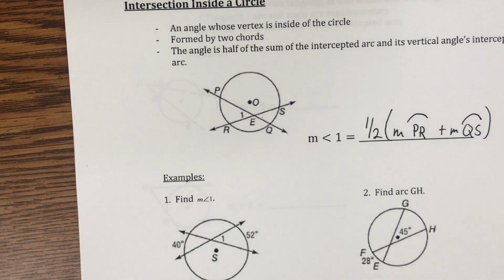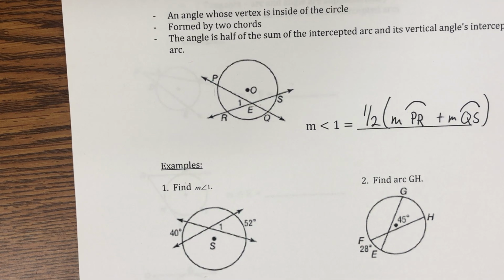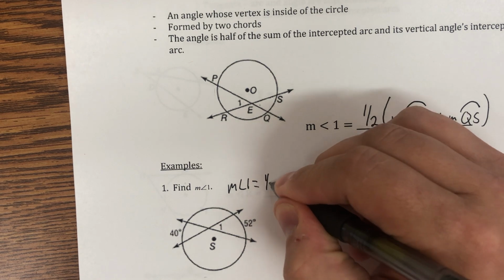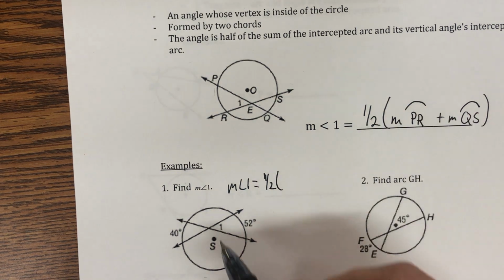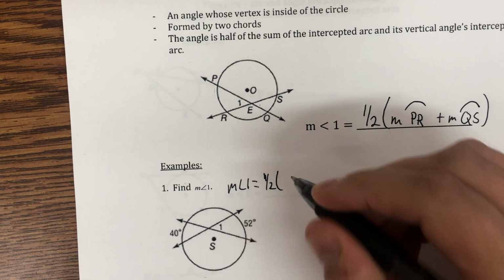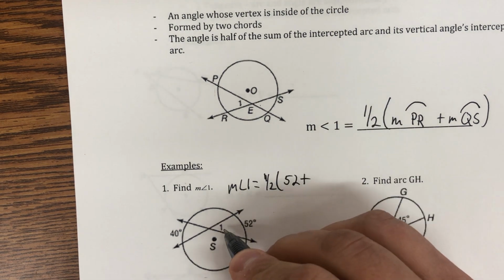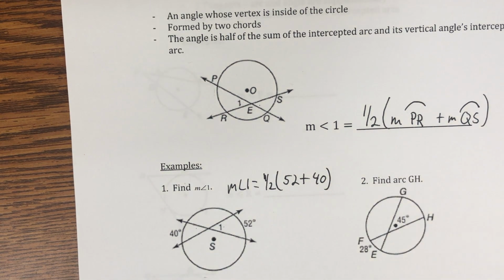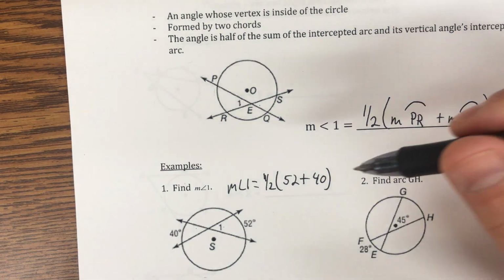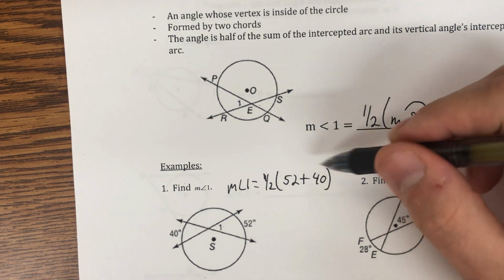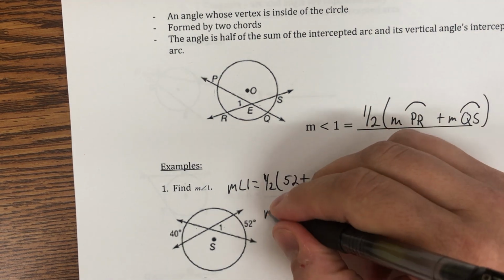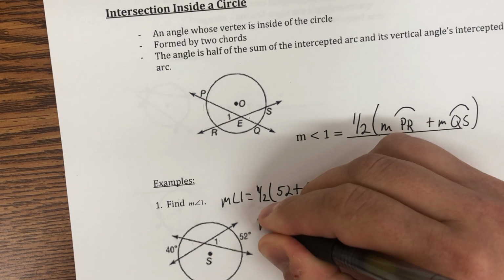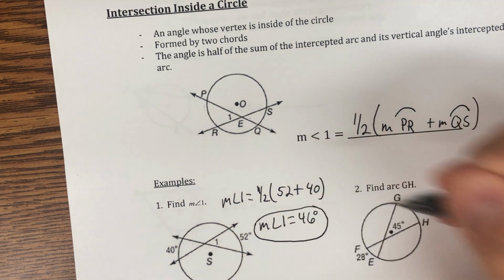Angle 1 is what we're supposed to find. So angle 1 is inside the circle, so we'll set up the equation. The measure of angle 1 is equal to 1/2 of its intercepted arc. Angle 1's intercepted arc is 52 plus its vertical angle's intercepted arc is 40. Now when you calculate this, make sure you use the order of operations. Have to do 52 plus 40 first, then times it by 0.5, and the measure of angle 1 is equal to 46 degrees. So be careful when you type that in.